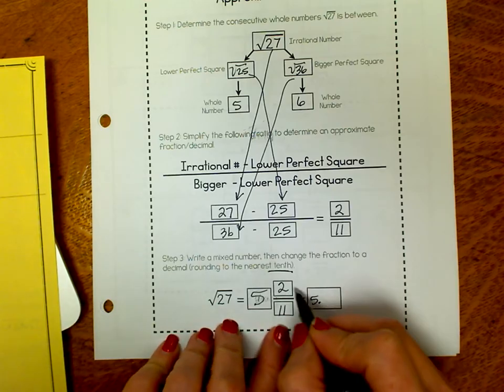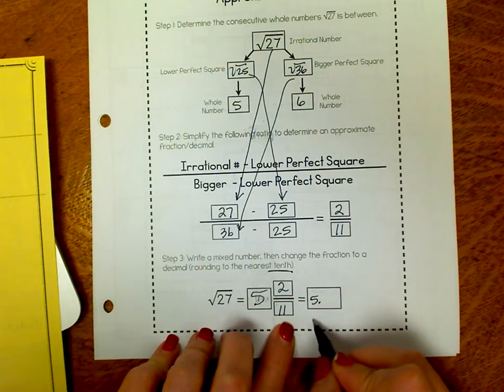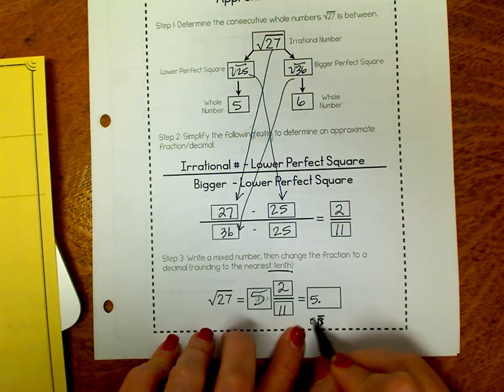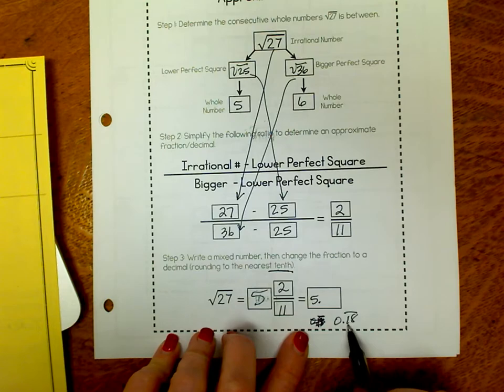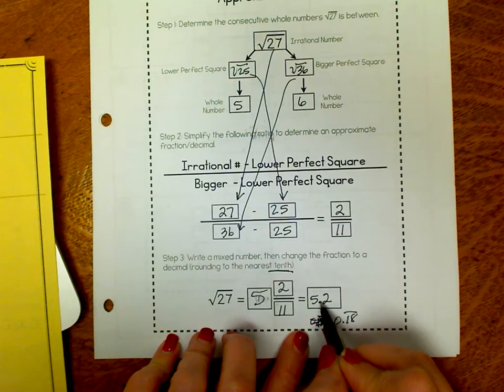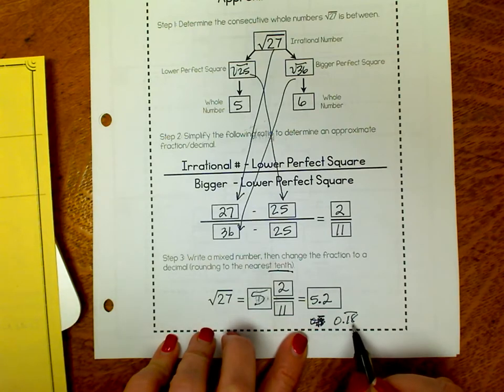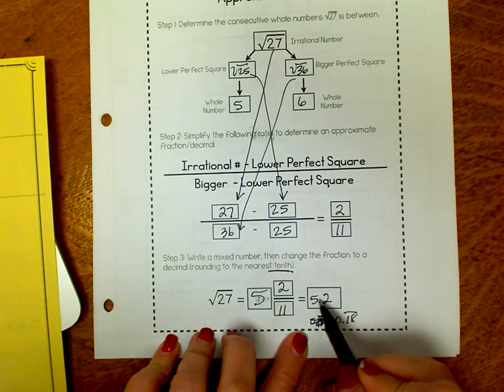Now watch this though, be careful. Since the nearest tenth, 2 times 9 is 18. And so it's going to be 18 hundredths repeating. But the nearest tenth is that decimal, so this is going to be 5 and 2/10. The exact would be 5 and 18 hundredths repeating. And so 5 and 2/10.